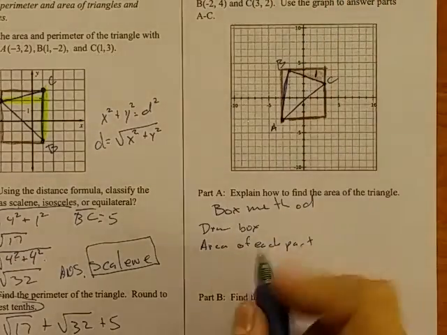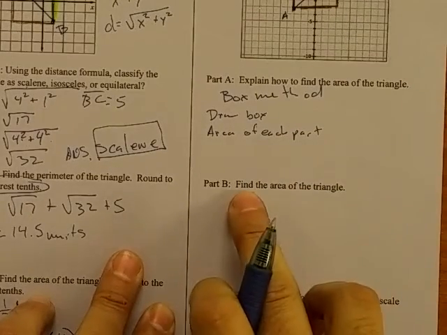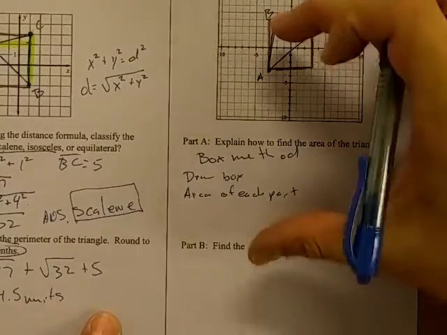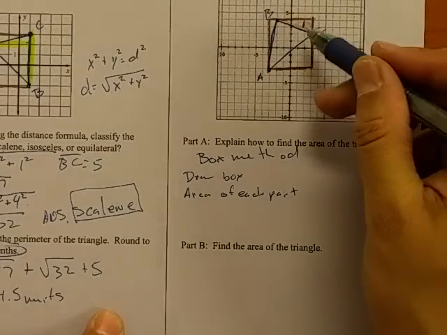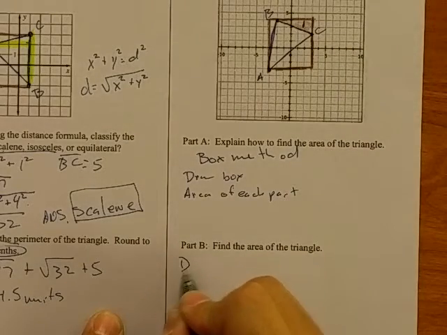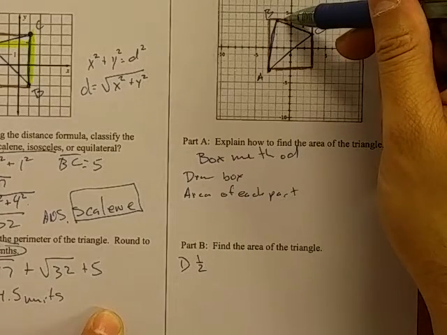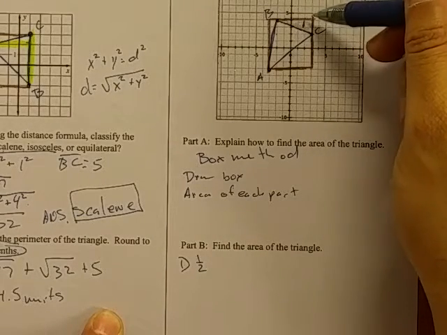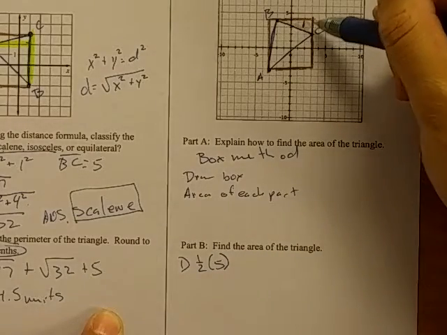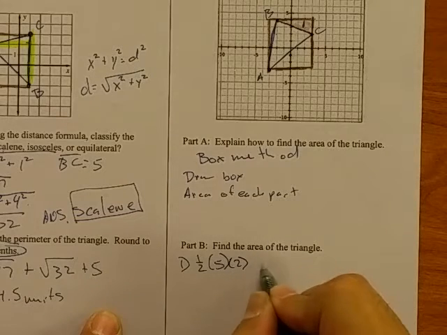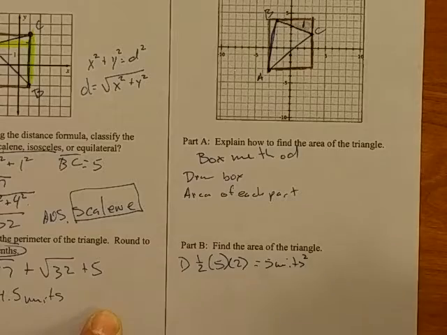So the area of a triangle is going to be, if you notice right here, it says find the area of the triangle. So I'm actually going to do this as I go and write in my answers. So for 1/2, my base, it's going to be the x value, so it's 1, 2, 3, 4, 5. The height, 1, 2. So that's going to be 5 units squared.